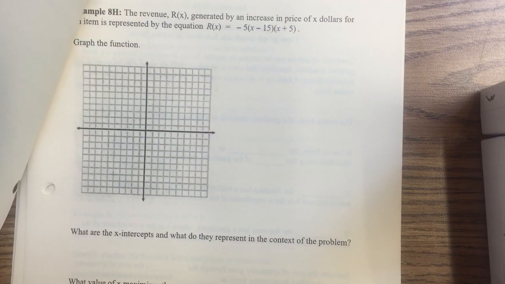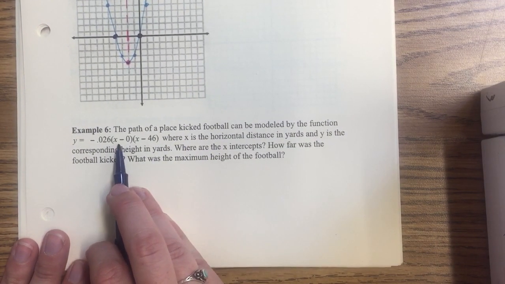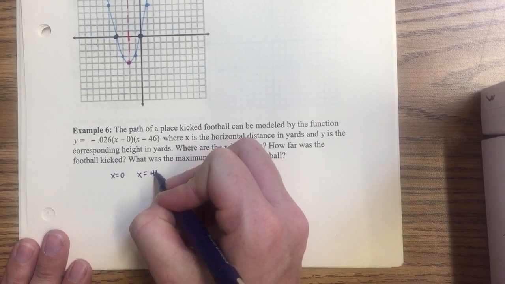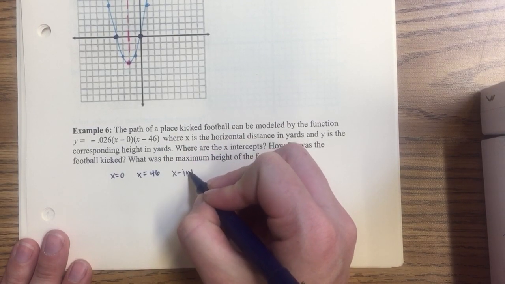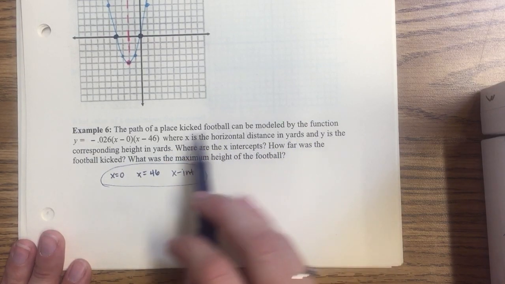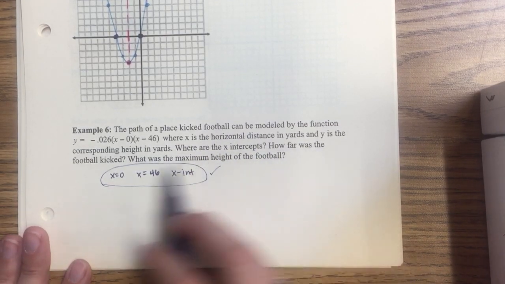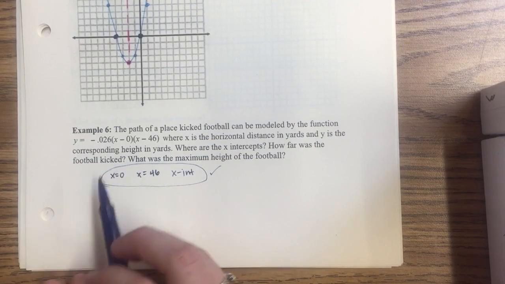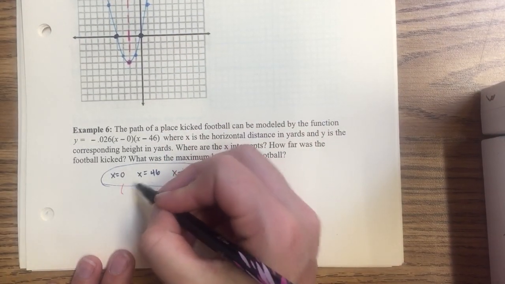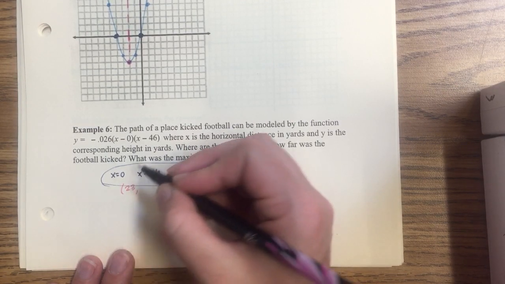Example 6 is going to be our last one. I know that x equals 0 will be one of my intercepts, and this x would equal 46. Where are the x-intercepts? Done. How far was the football kicked? I'm going to make a graph of this. I'm going to do what we did in the last problems and apply it, so I'm going to use my vertex. The middle of 0 and 46 would be half, so it'd be 23.